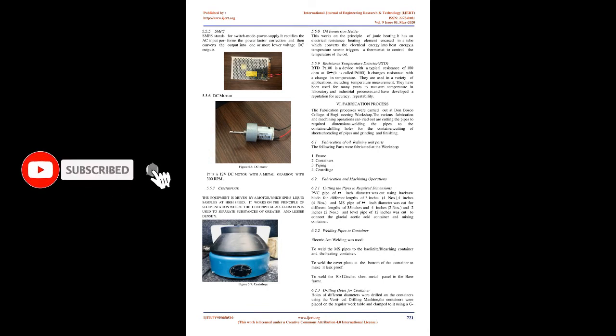5.5.9 Resistance Temperature Detector, RTD. RTD PT100 is a device with a typical resistance of 100 ohm at 0 degrees Celsius, hence it is called PT100. It changes resistance with a change in temperature. They are used in a variety of applications, including temperature measurement. They have been used for many years to measure temperature in laboratory and industrial processes and have developed a reputation for accuracy and repeatability.